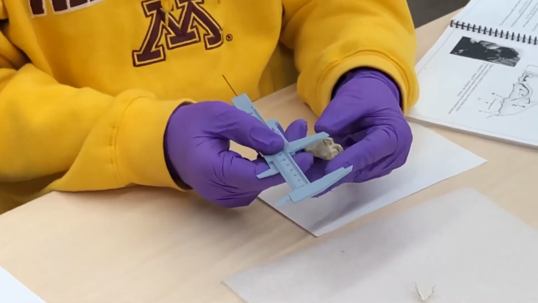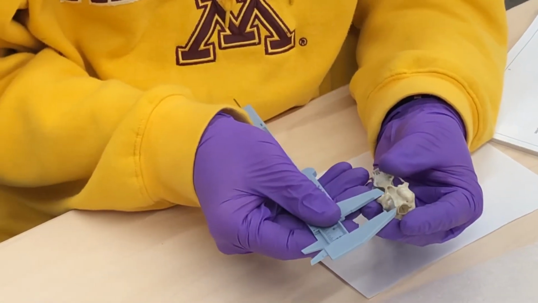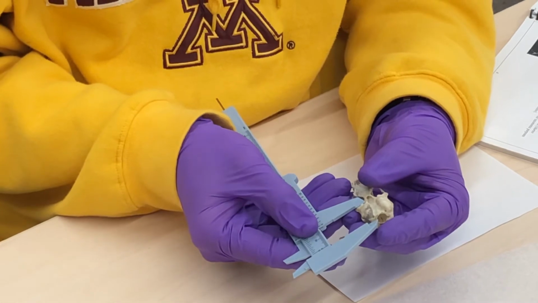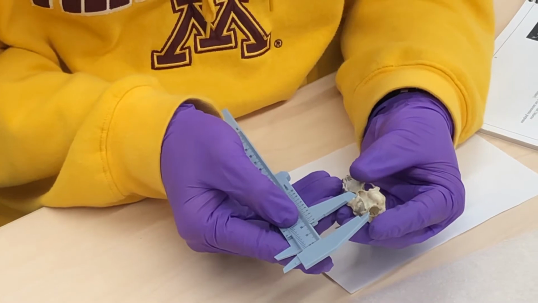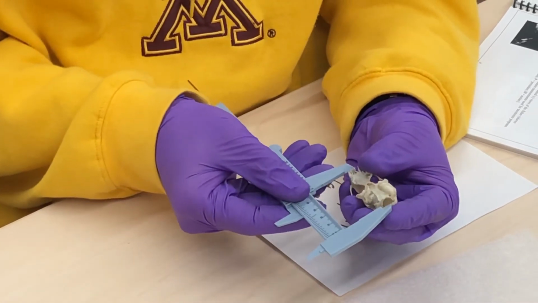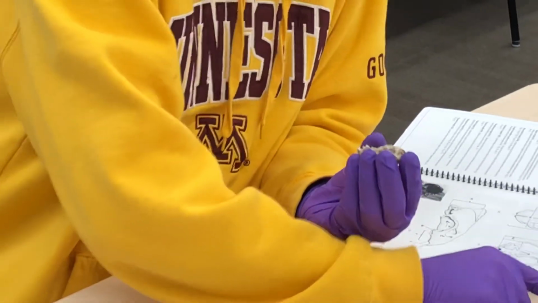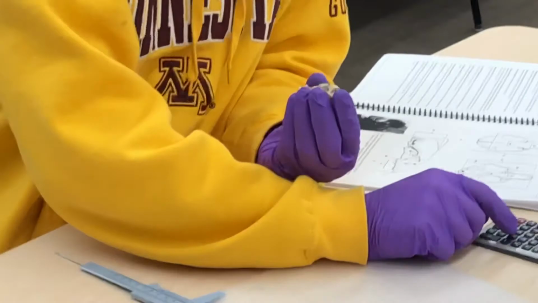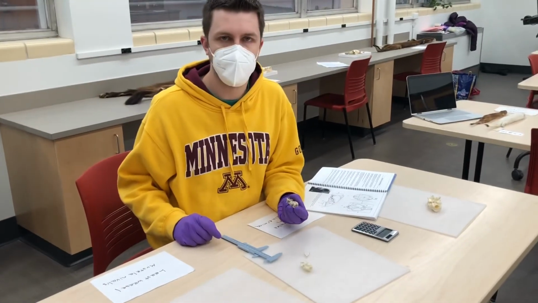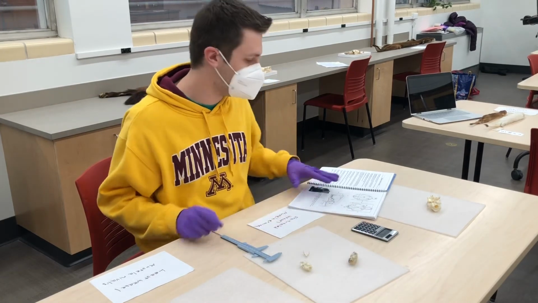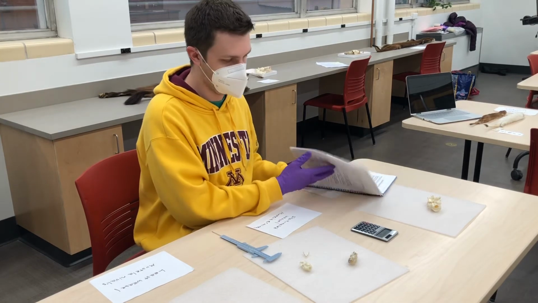Looking at this species then, our PGL, post-glenoid length, right there is about 20, maybe 19.5, and the total is 46. So if I take 20 divided by 46, I get 43.5%. That is less than 47%. This is what the book says.